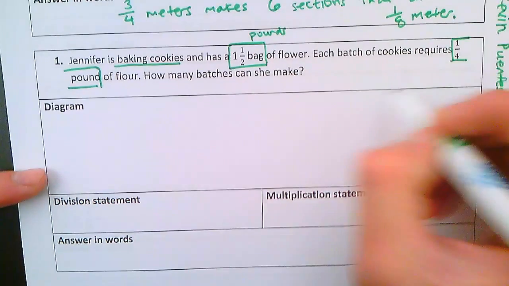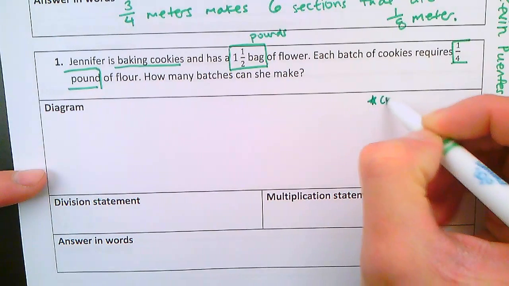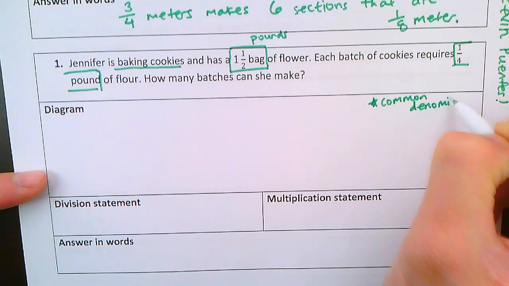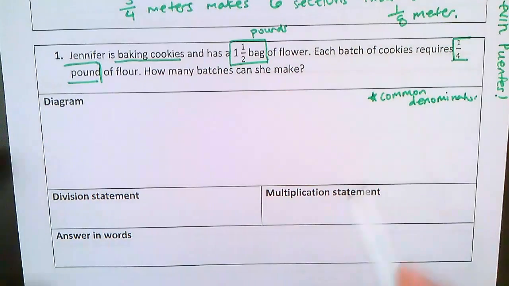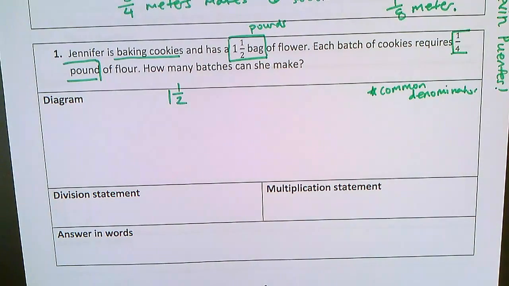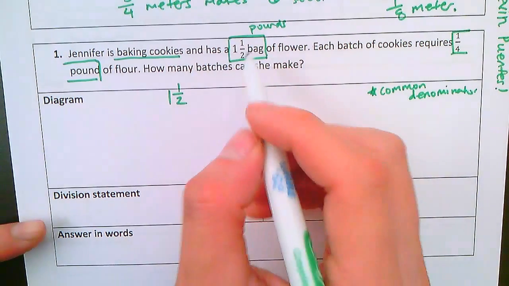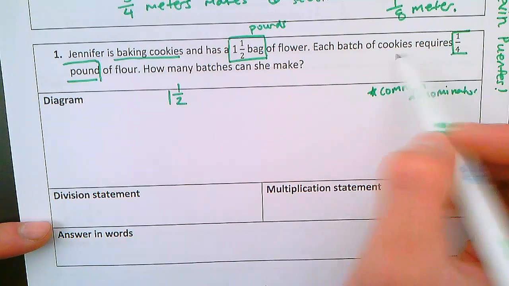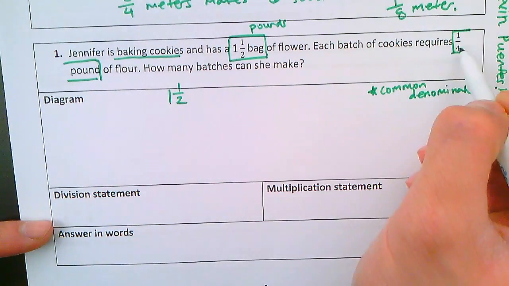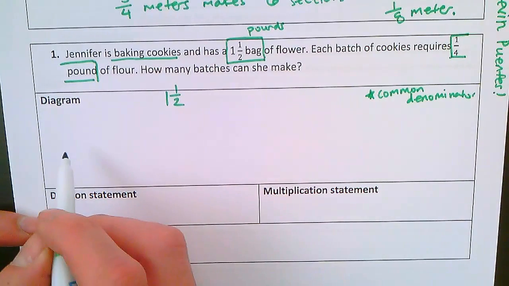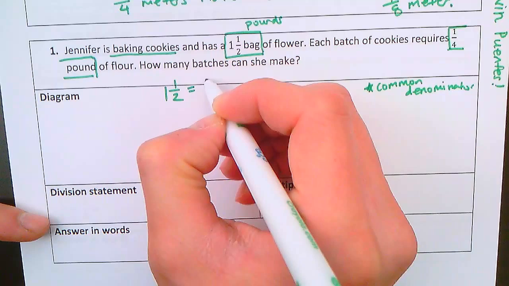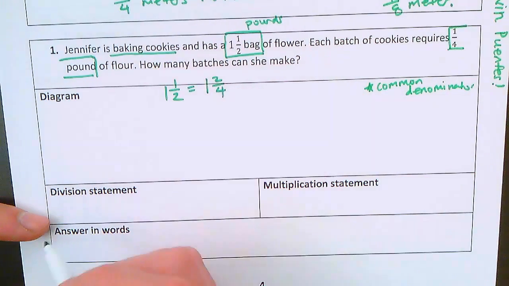And remember, we want a common denominator to make it a little bit easier for us. And I'm starting with 1.5 pounds. And I'm dividing it into sections that are each 1/4 of a pound. So 4 is my common denominator. So 1 1/2 is the same thing as 1 2/4.